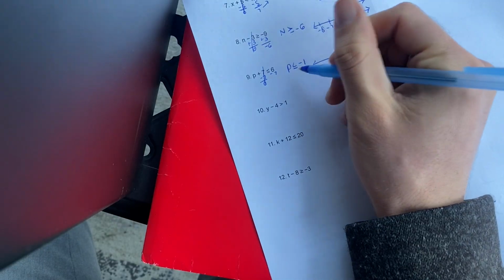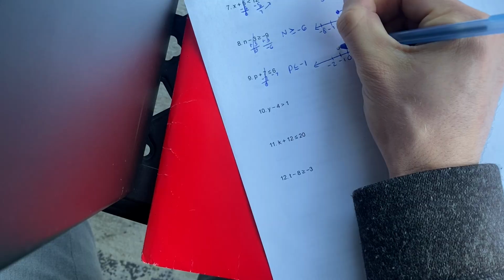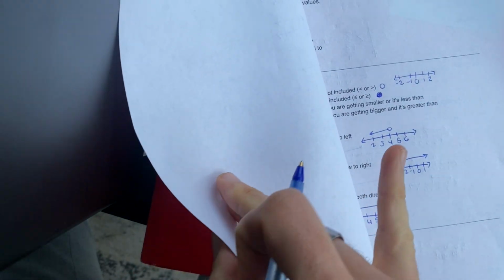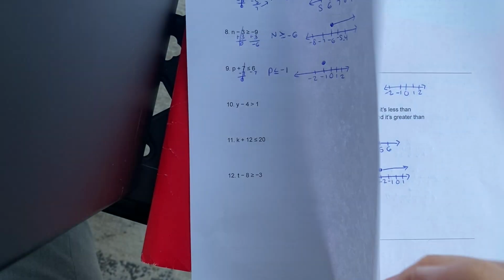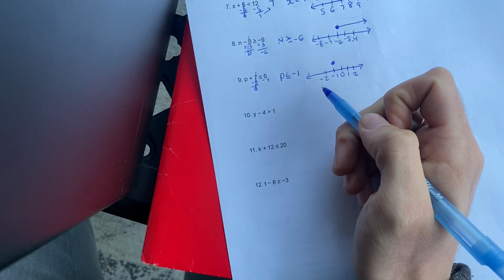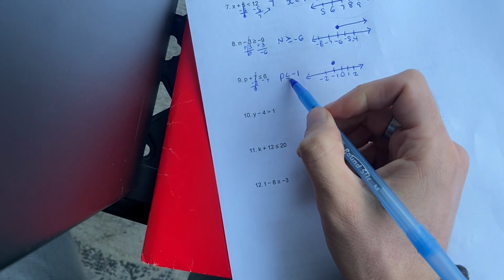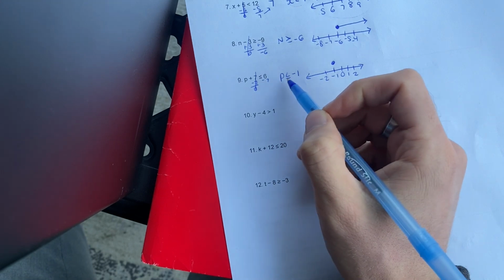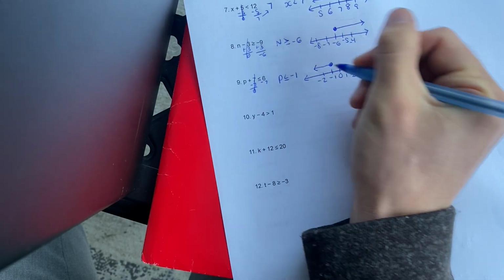Alrighty, so less than or equal to, that's going to be a closed dot. And if you are uncertain, go back to the first page where we see the guide. If it's less than or equal to or greater than or equal to, it needs to be colored in. So hopefully as you're doing this and as you do your homework, you will just pick it up and memorize it. So we know it's a closed dot. P is less than or equal to, is smaller than, it's smaller. If we're getting smaller, we go to the left.